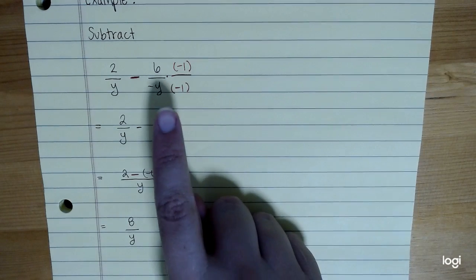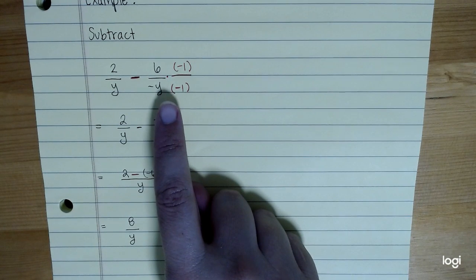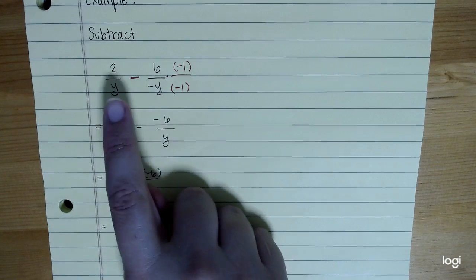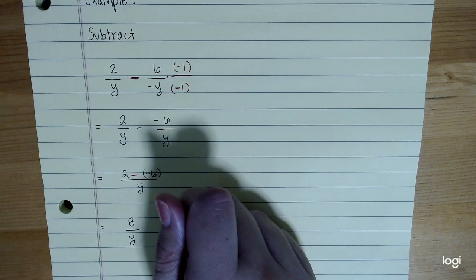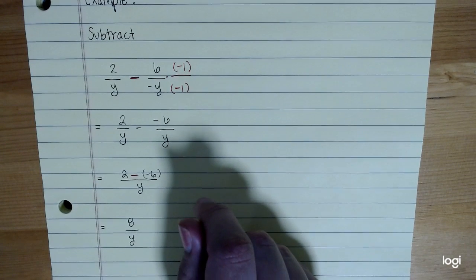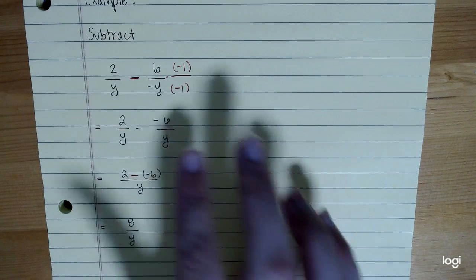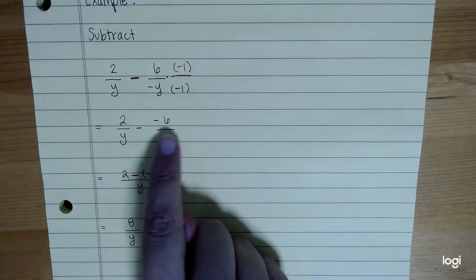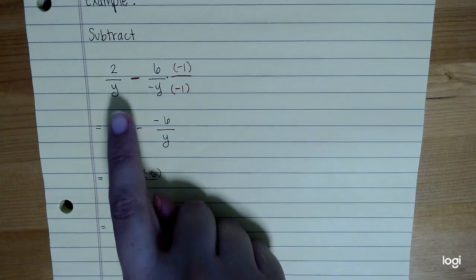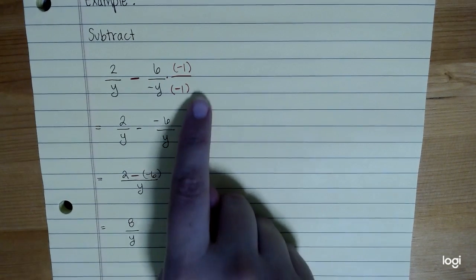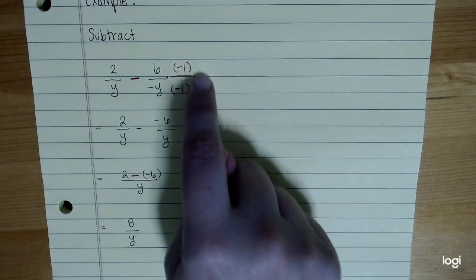But sometimes it is as easy as just changing the sign on one of those denominators to make it look like the other one. So just keep in mind that when we're subtracting rational expressions or adding them, what we really want before we go further is matching denominators. And if we don't have matching denominators, then we make them matching by multiplying by our convenient one.